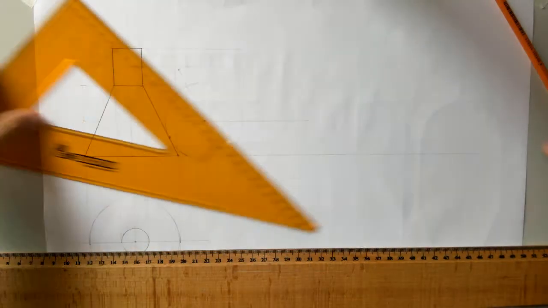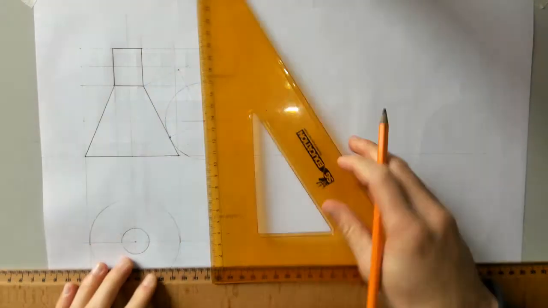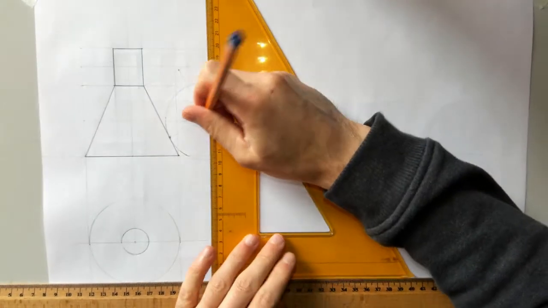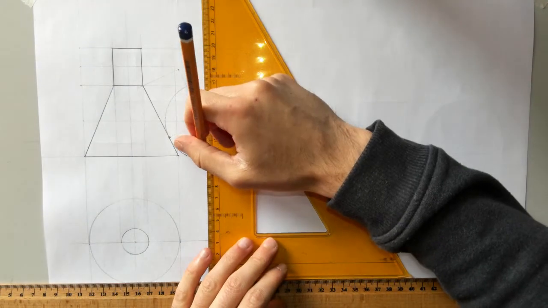And then from that centre there, this point, I can go up through my centre there.